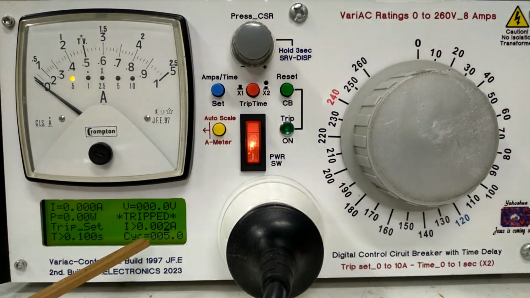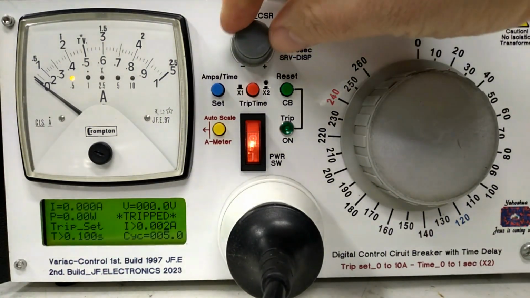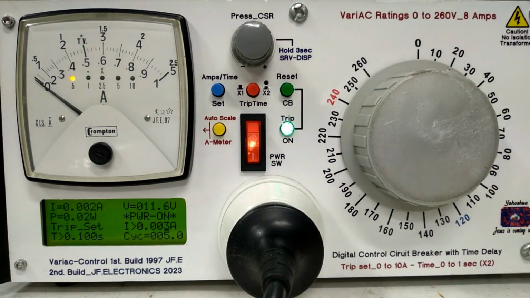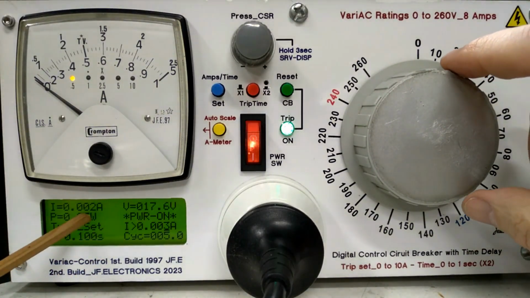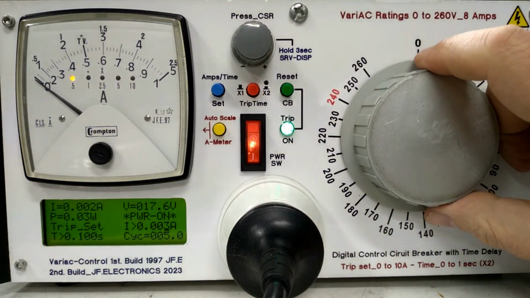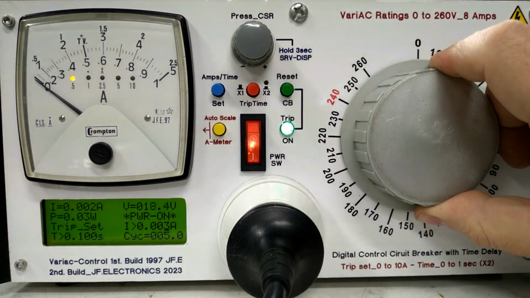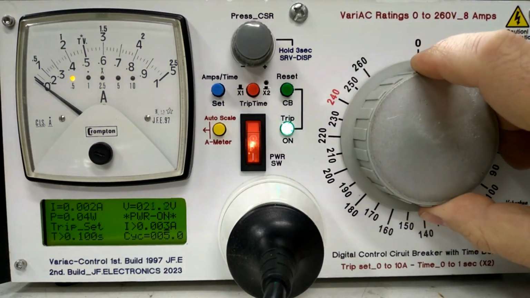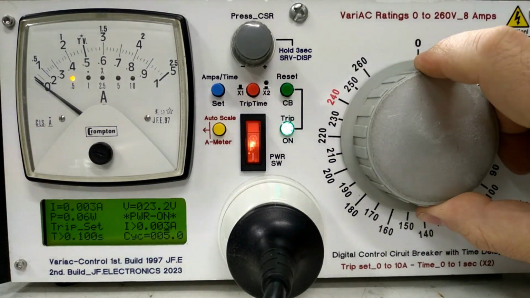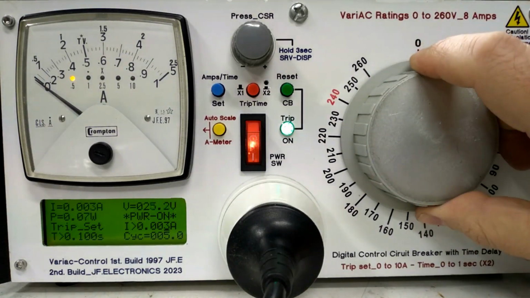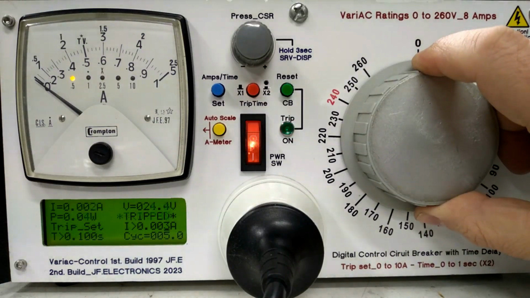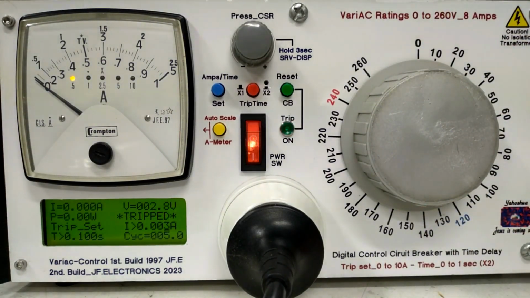I can set it from 1 milliamp onwards. Let's go to 3 milliamps. So I left the voltage where it was, 17 volts, and it's reading the 2 milliamps of last. That's the current draw. Turn up a bit slowly. So we reached it, it's flicking to the 3. Okay, 25 volts, 0.07 watts. And there you go, tripped at 3 milliamps.